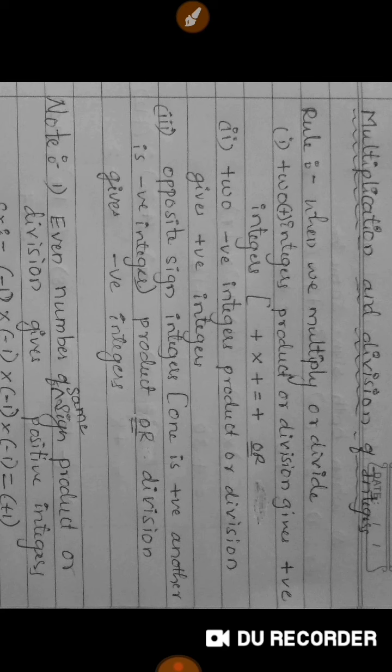So we continue the integer lesson of multiplication and division of integers. Before we multiply and divide, remember addition and subtraction also. If both signs are the same, you add numerically and keep the same sign, and if the signs differ, you subtract and give the bigger number's sign. You have studied that already.